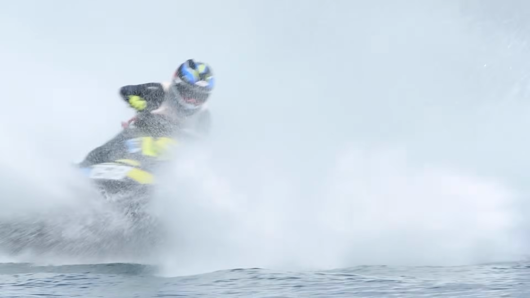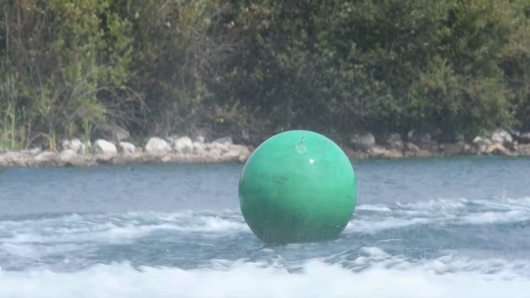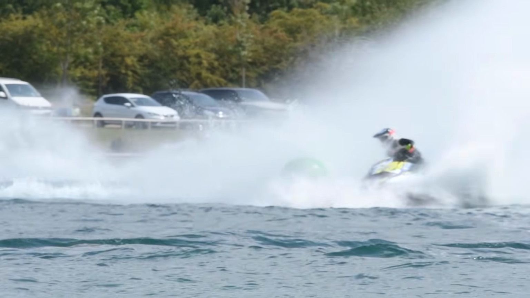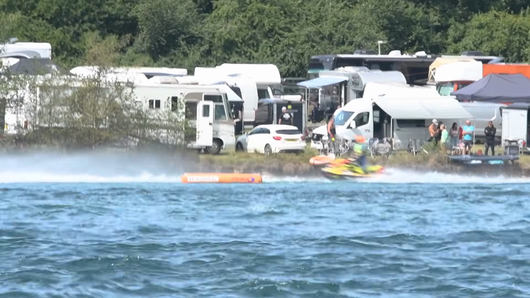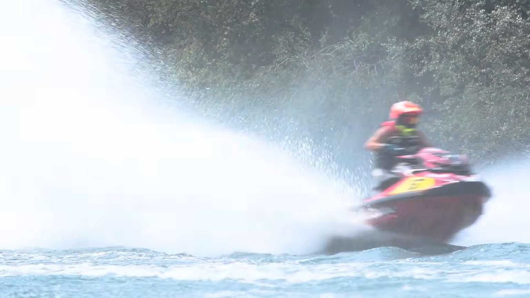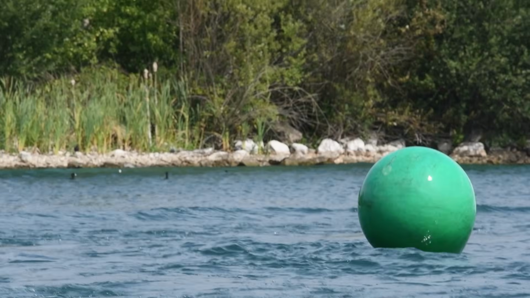I was recently at Rother Valley Country Park where they were hosting the Jet Ski Championships, and I took the Nikon D500 and Nikon 300mm PF lens as well as the Sigma 150 to 600mm lens. And yeah, it was a great day and I got some images I was really pleased with. So let's dive in and have a look at the image we're going to edit.